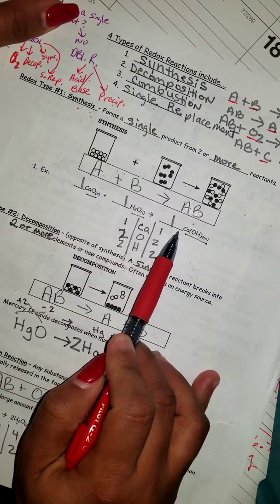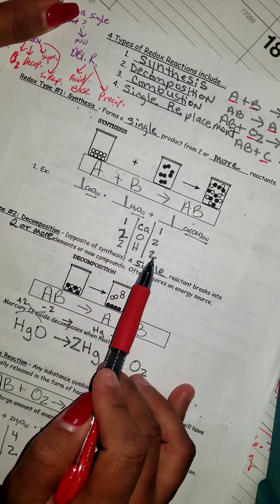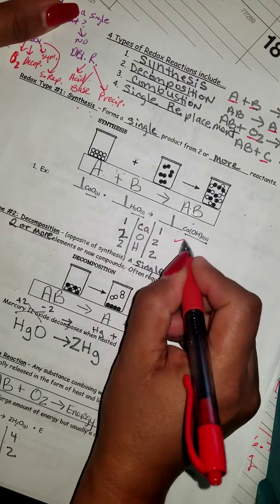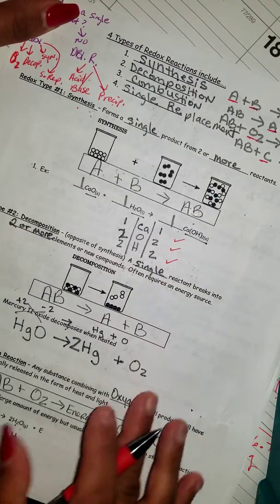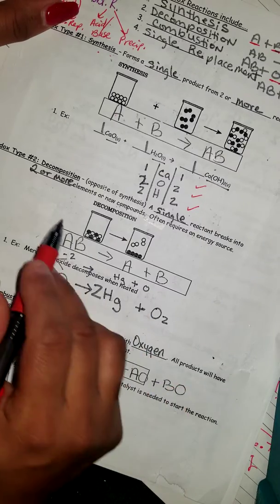Here is my reaction. You go back and you make sure that it's always going to be balanced all the way down. Balance, balance, balance. That's perfect. Let's keep going.